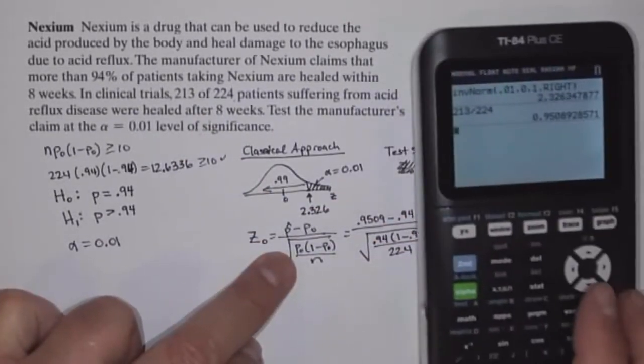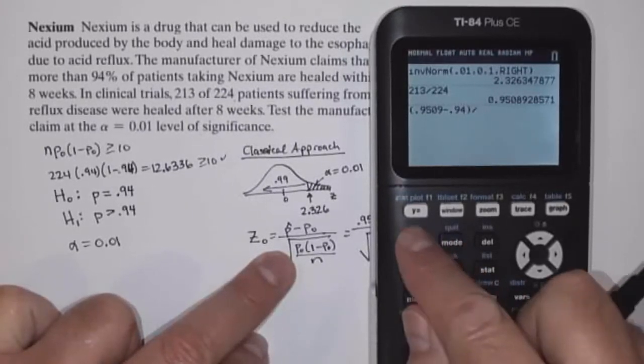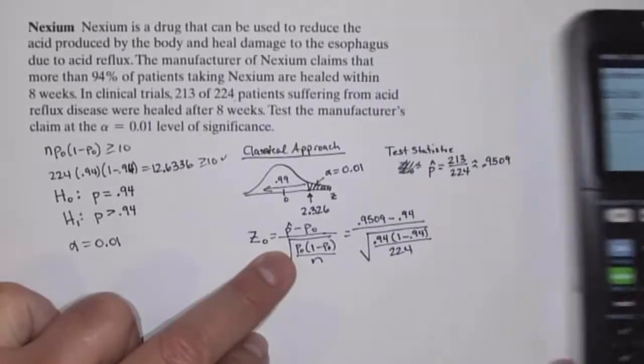So if I bring back in my calculator, parenthesis 0.9509 minus 0.94, close parenthesis, divided by the square root of 0.94 times 1 minus 0.94, which is 0.06, divided by 224, which is the sample size. So I get 0.687, let's say.